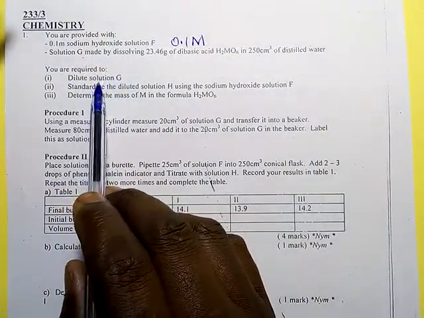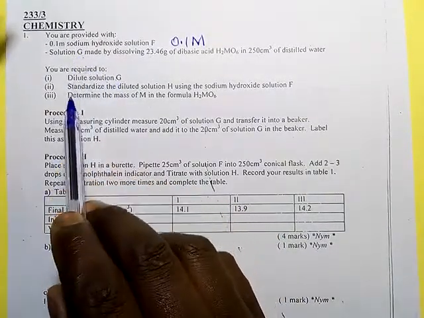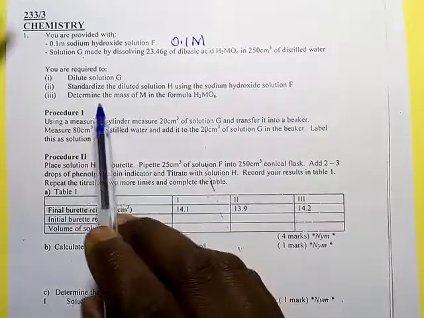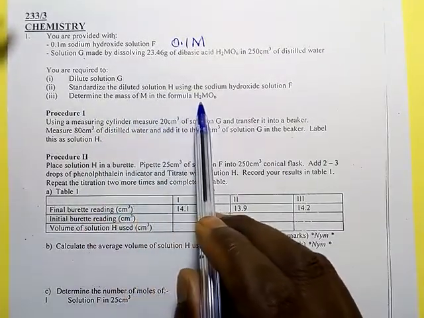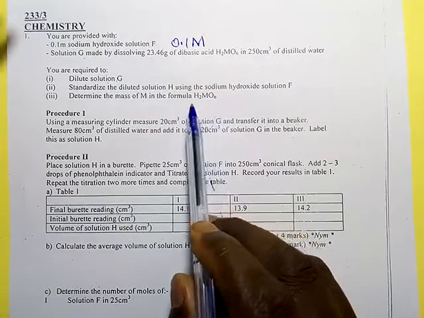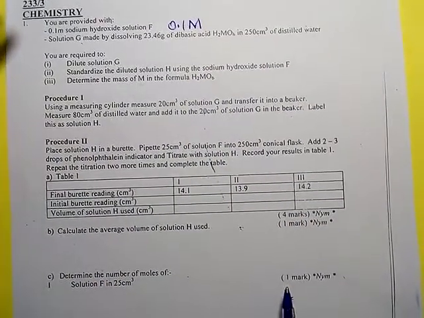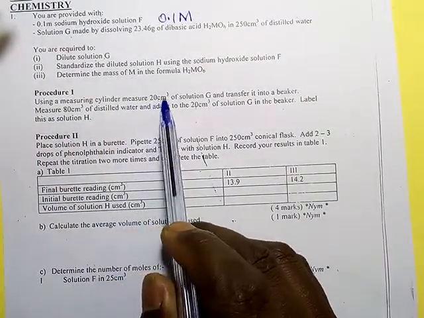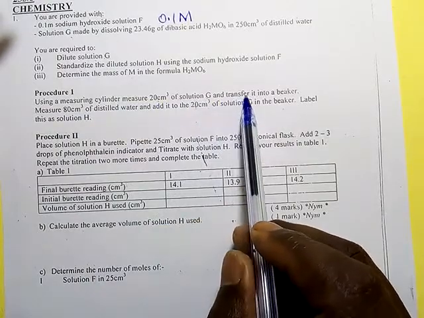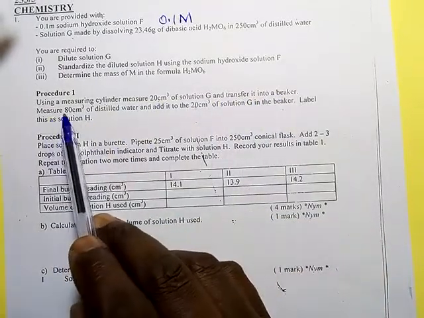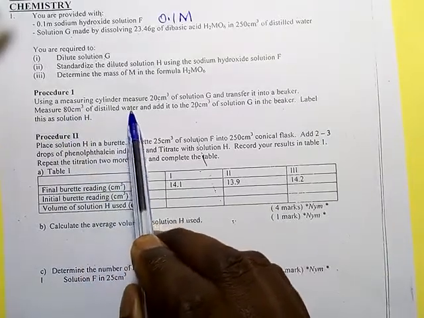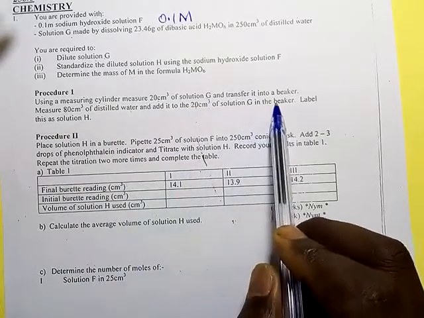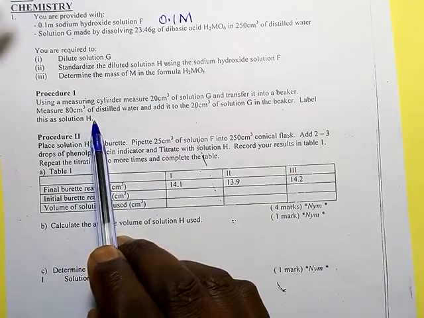You are required to dilute solution G, standardize the diluted solution H using the sodium hydroxide solution F, and determine the mass of M in the formula H2MO6. Procedure 1. Using a measuring cylinder, measure 20 centimeters cube of solution G and transfer it into a beaker. Measure 80 centimeters cube of distilled water and add it to the 20 centimeters cube of solution G in the beaker. Label this solution H.